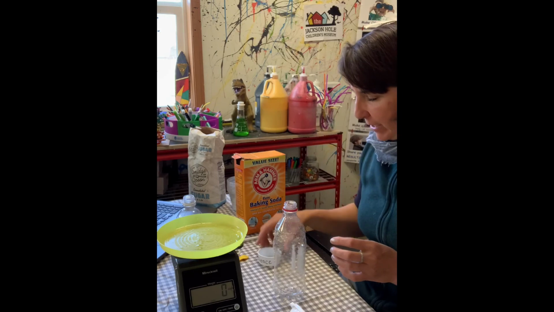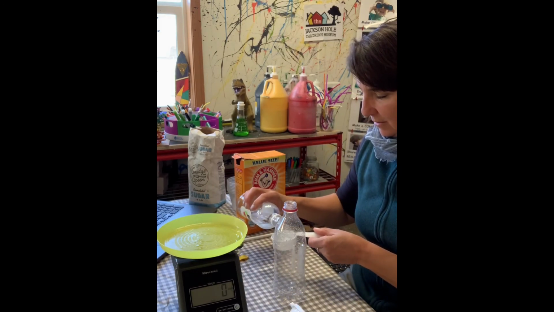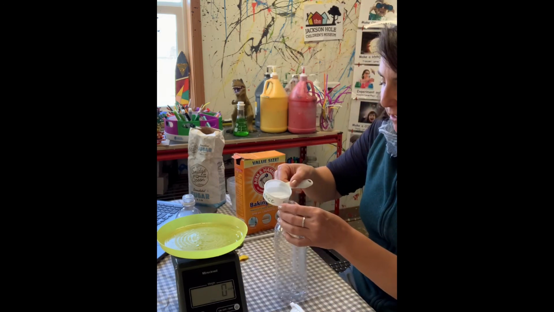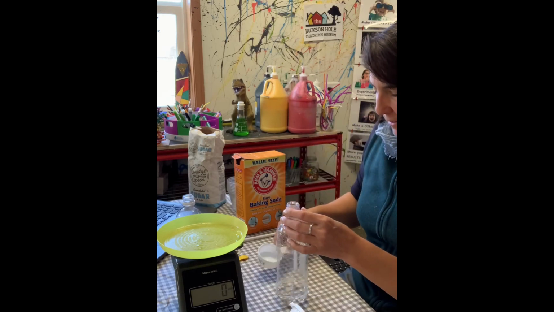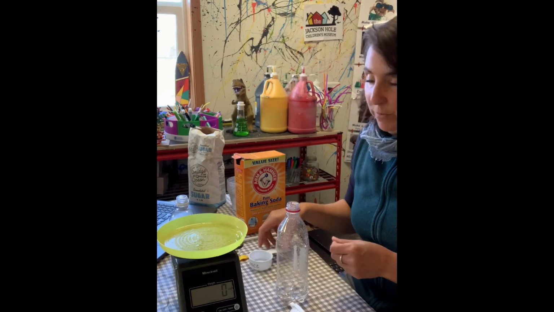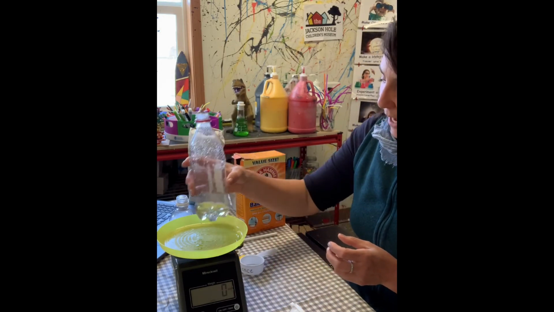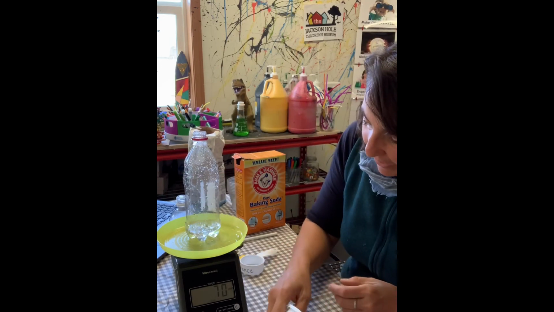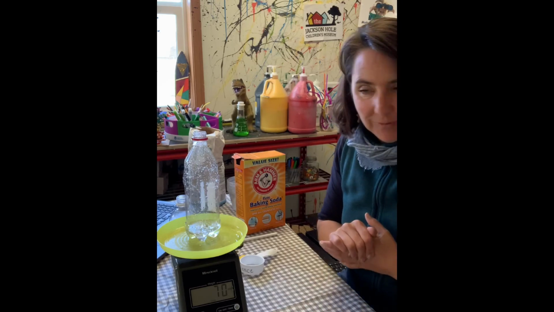I'm going to put, this time I'm going to put a 1/4 cup of vinegar in the bottle. You know, I'll keep it consistent. I'll make sure this works. Okay, so, and I'm going to put the bottle on there and measure. And it says that I have 70 grams of vinegar and bottle, okay?